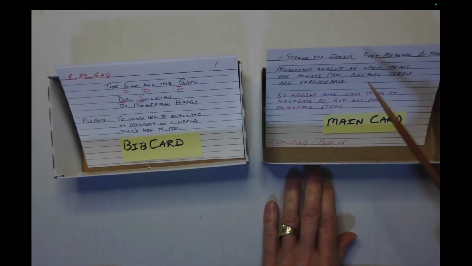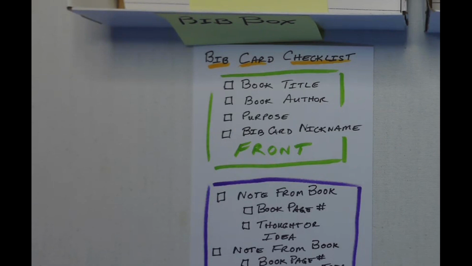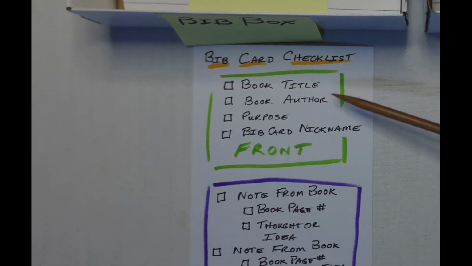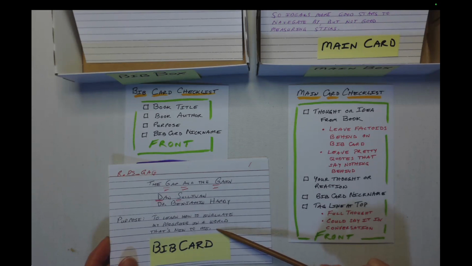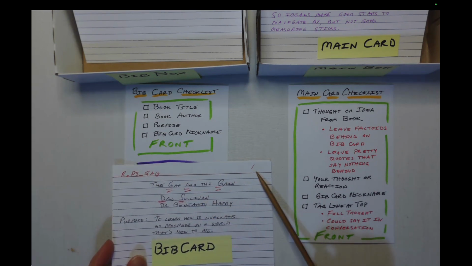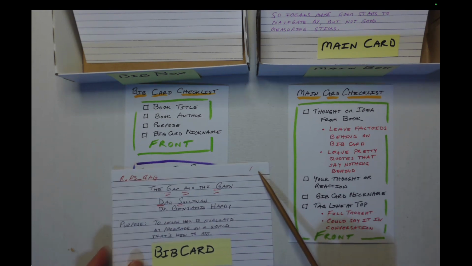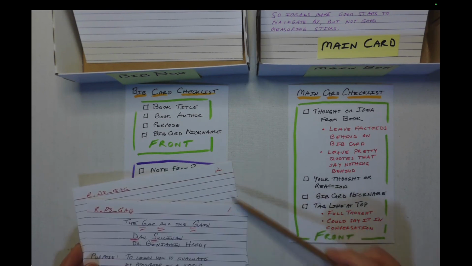Well, what I'm going to do today, by way of review, is introduce a checklist for each type of card. This is how we made each type of card. On the bib card, we began with the book's title. Then we added the author, we added our purpose, and we gave the bib card a nickname. The other thing we did that I didn't log on this because it changes from card to card is we gave it a card number so that when we went on multiple cards for the same book, we would be able to tell them apart.